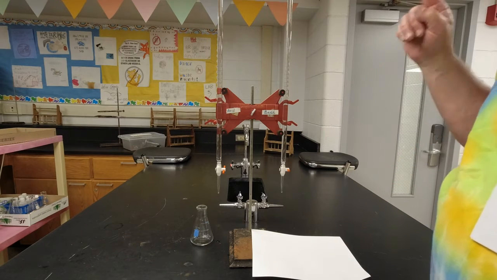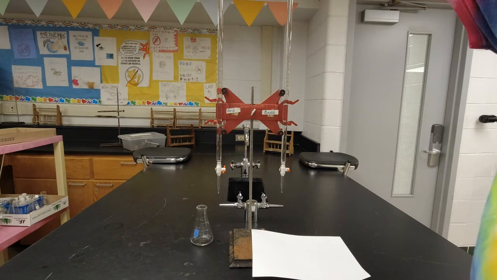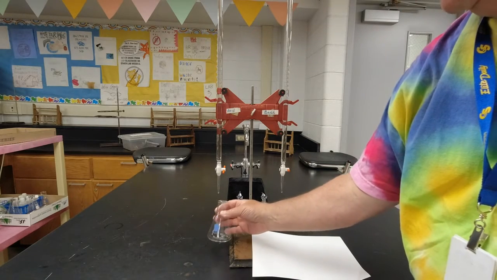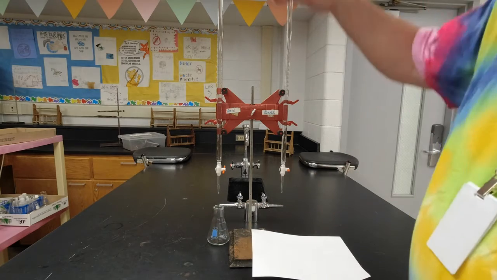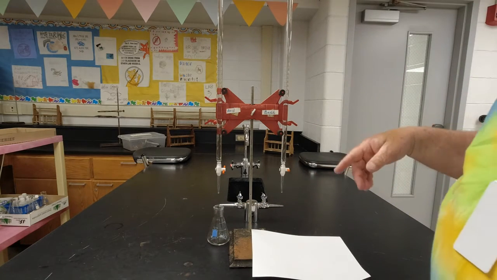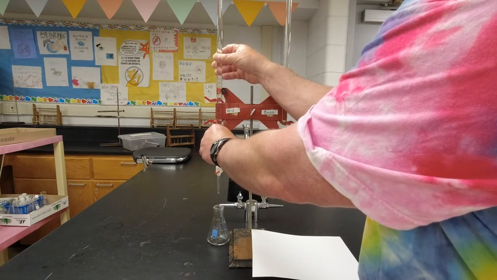All right. So what I want to do is I want to put 10 milliliters of acid into the Erlenmeyer flask. All right, so all my focus is going to be on watching this and making sure that this goes down to 10 milliliters. I'm going to have to adjust my burette a little bit here so I can see it a little better.